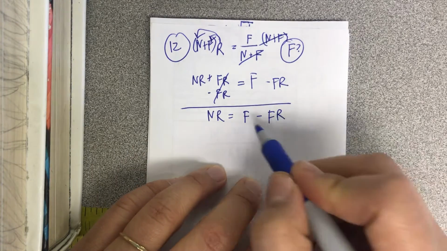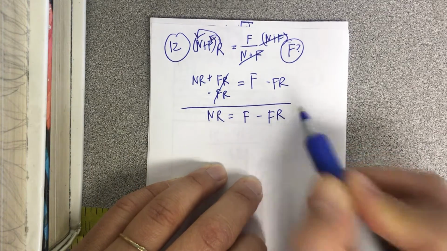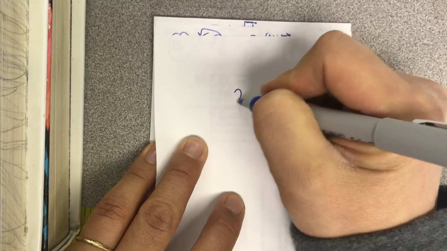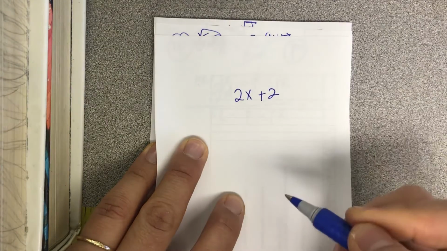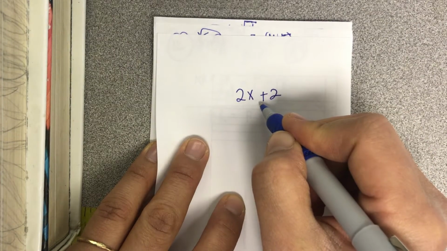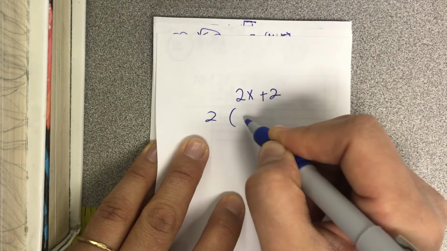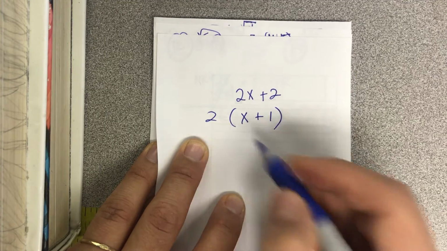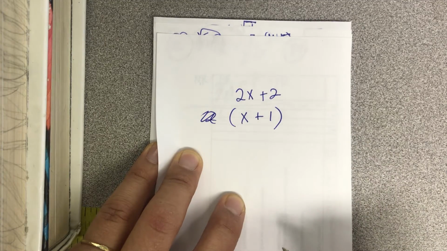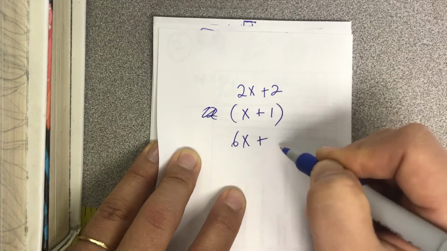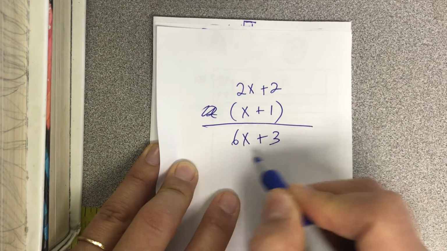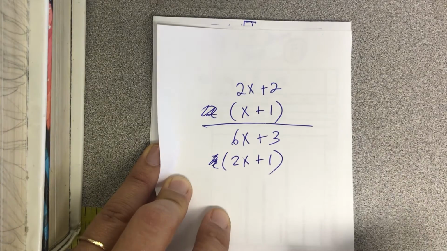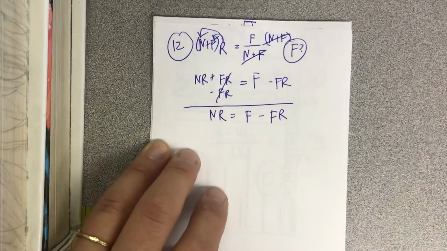Now from here, what I could do is pull out the F. Some students had a question on this, and I was telling them, it's just like this. When you say 2x plus 2, how do you reduce that? If you take a 2 out, this one will be x plus 1, right? So you could just divide that out and reduce it to x plus 1. Or if you had 6x plus 3, what's another way to write this one? You could take a 3 out of there, and this would be 2x plus 1, right? So anyway, that's what we're going to do here.